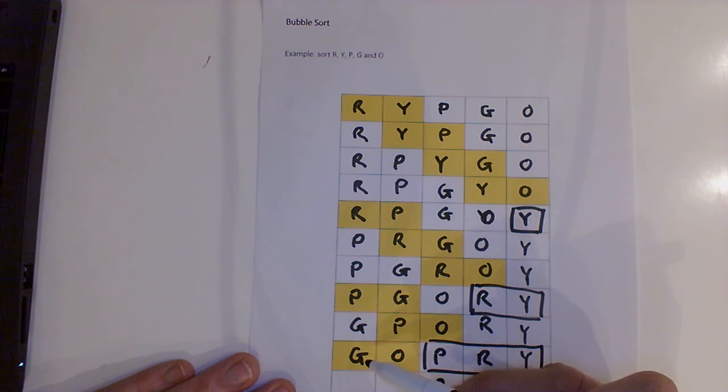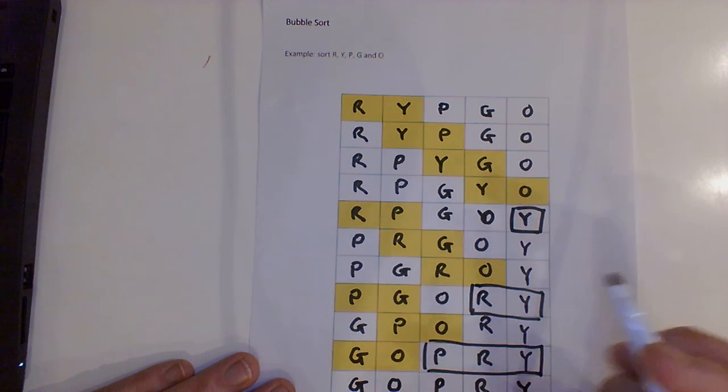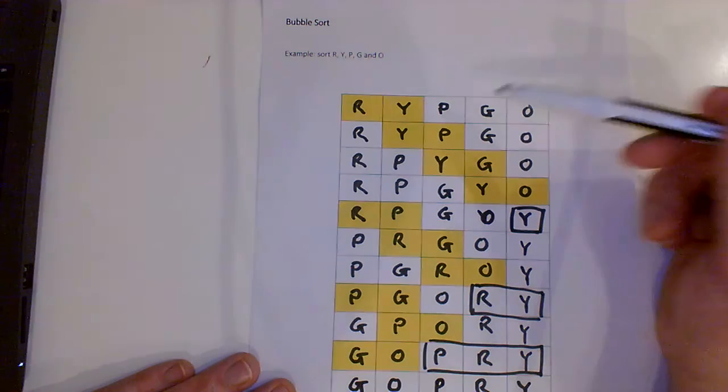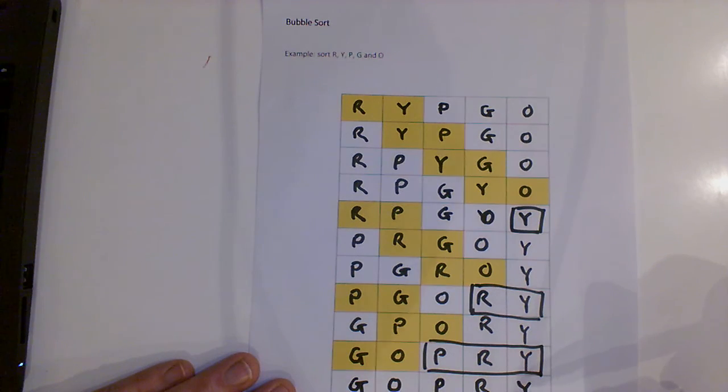And finally, I've just got to do a final pass, and there's only two items left. That's G and O. They're in the correct order, so I just copy them down. And we've sorted RYPGO into GOPRY. That's ascending alphabetical order using the bubble sort algorithm.